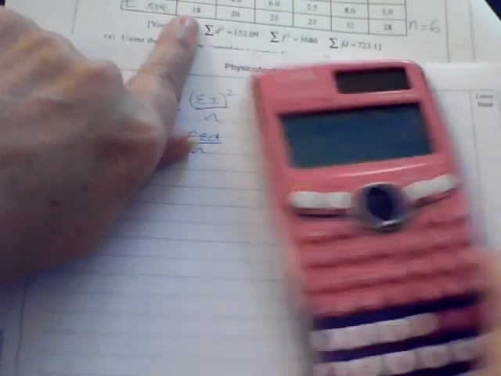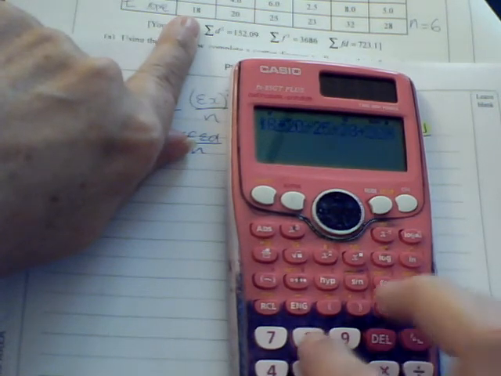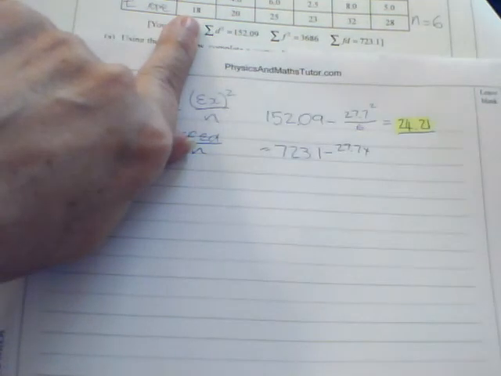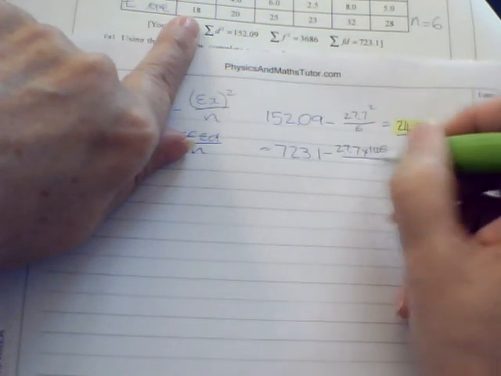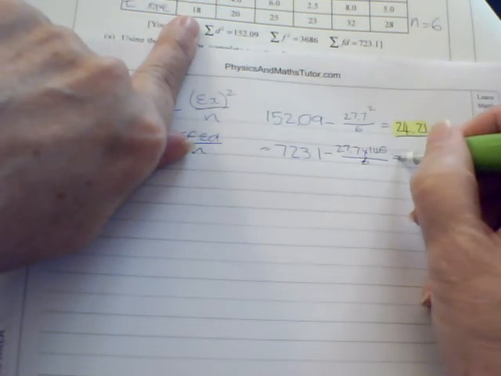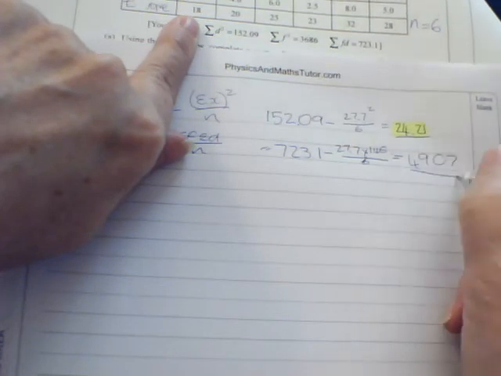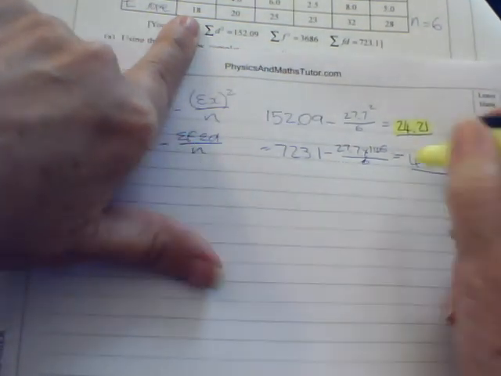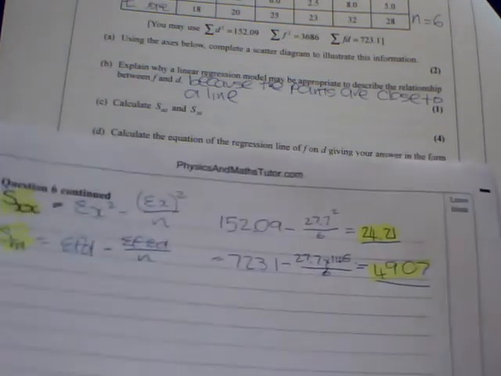Let's see what they come out at: 20 plus 25 plus 23 plus 32 plus 28 gives 146. 146 divided by 6, and that equals 49.07. Right. Okay, so that was 4 marks.